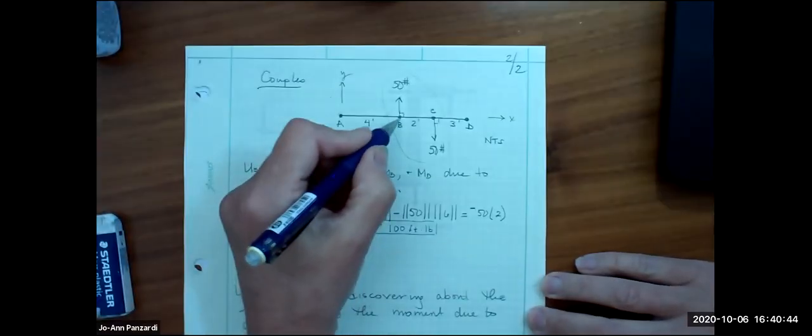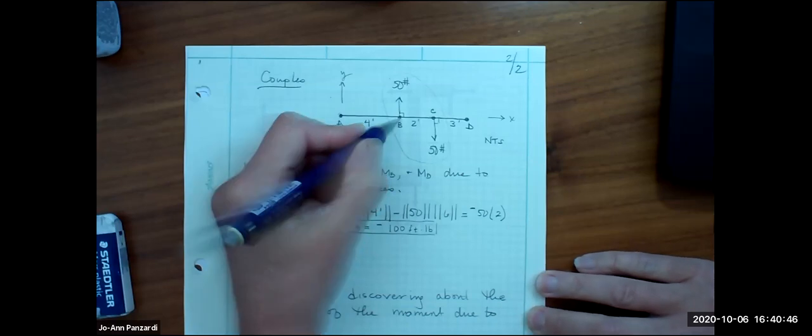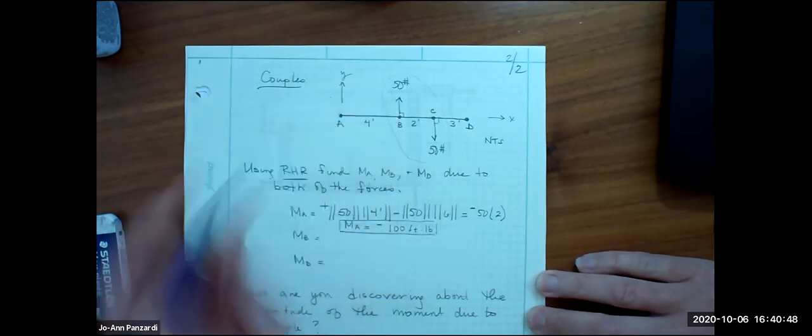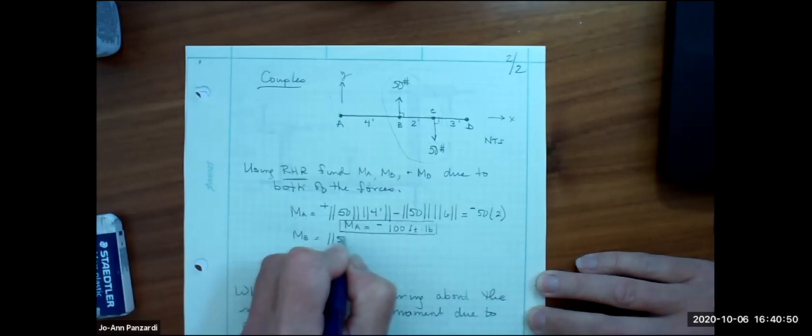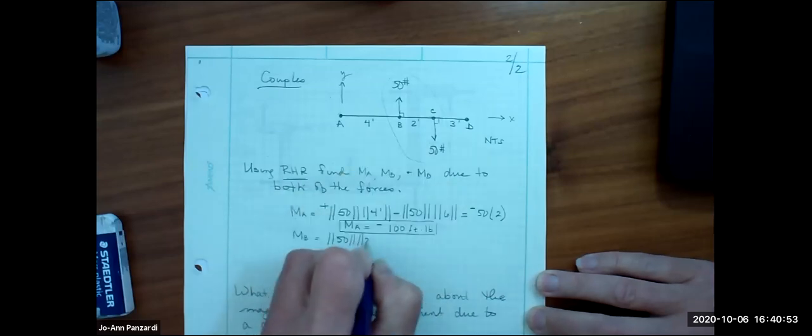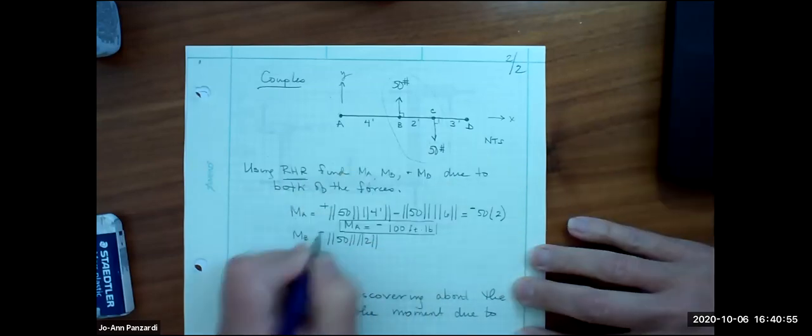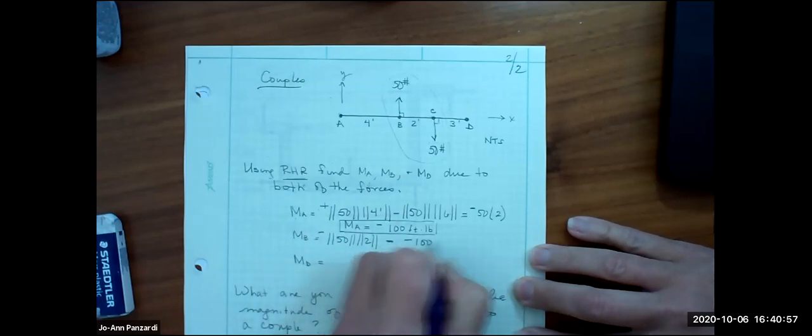Okay, so let's go on to the moment about B. Now I'm trying to find the moment about B. Well, the first 50 goes through it, so it's not causing a moment. 50 times 2, negative 100 foot-pound.